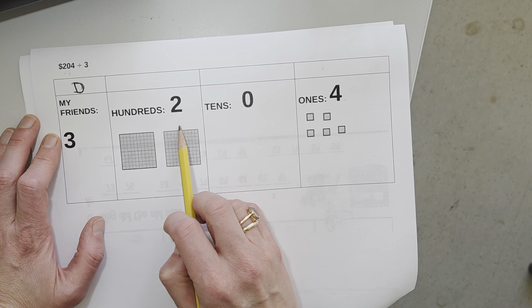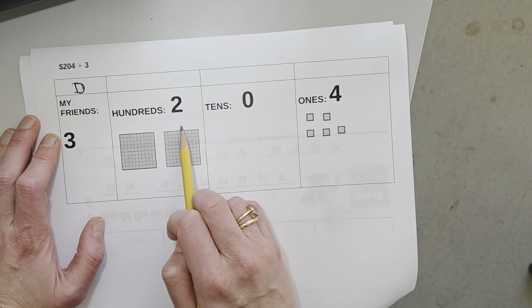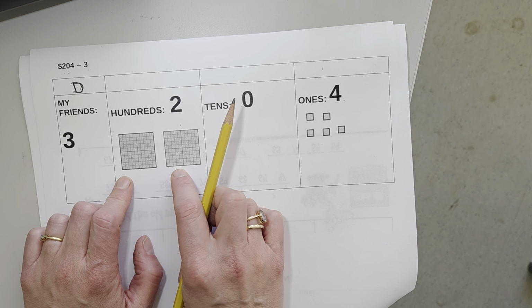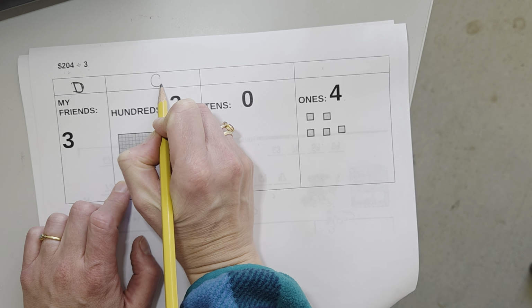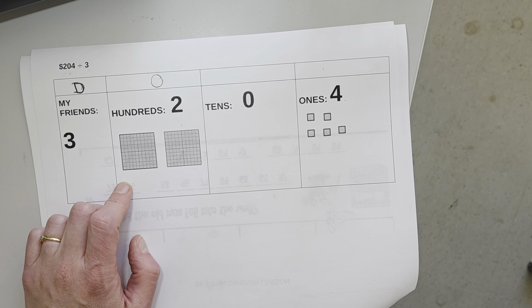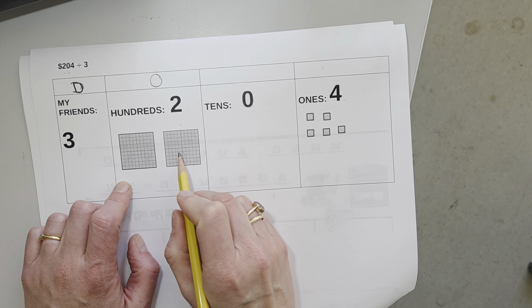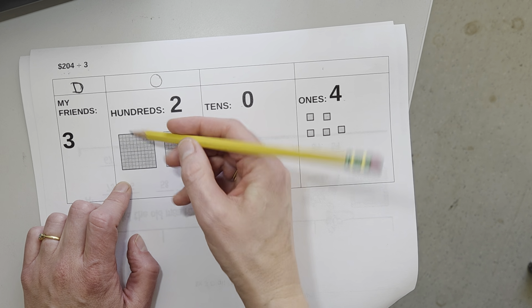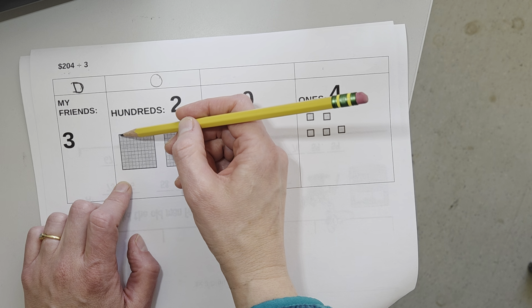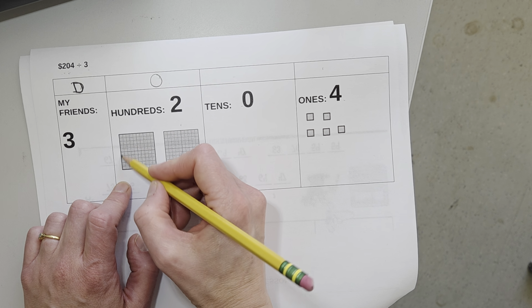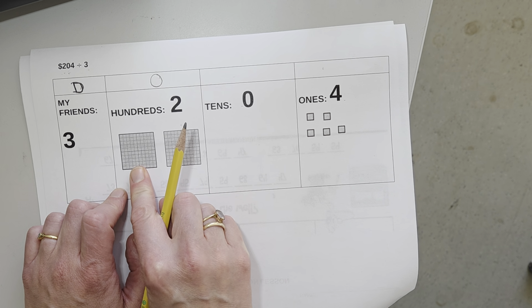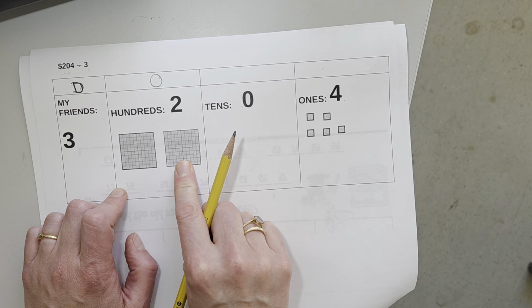We know if we have $200, we cannot give 100 to our 3 friends. We don't have 100 each to give to them. So we're going to put a 0 here because no, that's not going to work. What we do then is, in our hundreds, each 100 is 10 tens, right? These lines are all tens. So there's 10 tens in this one and 10 tens in this one.